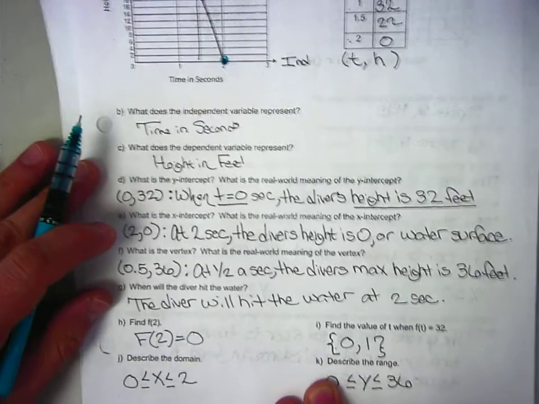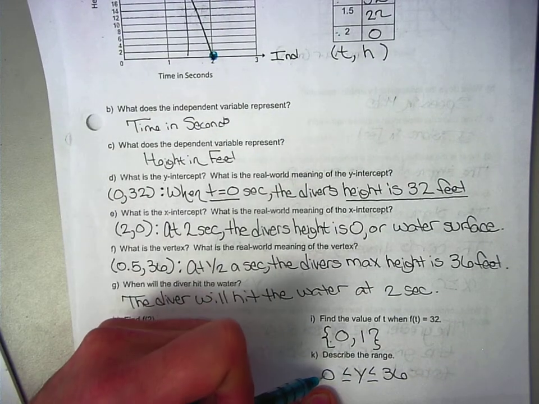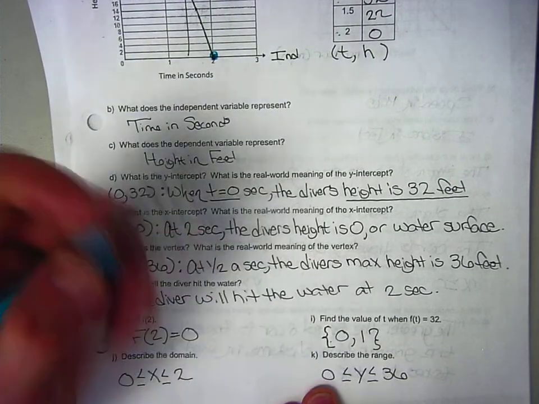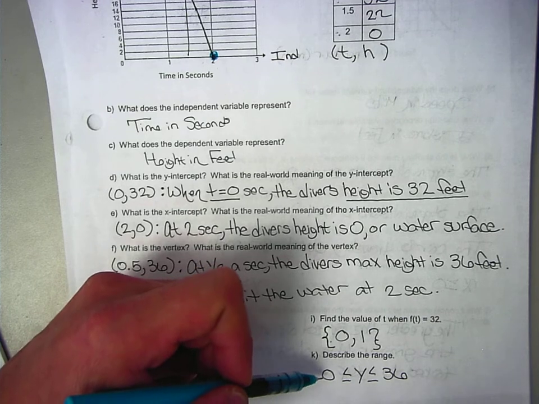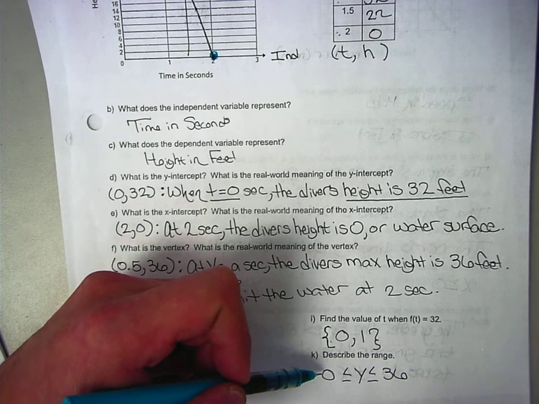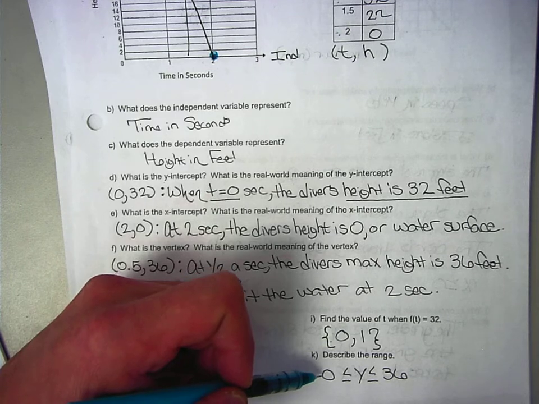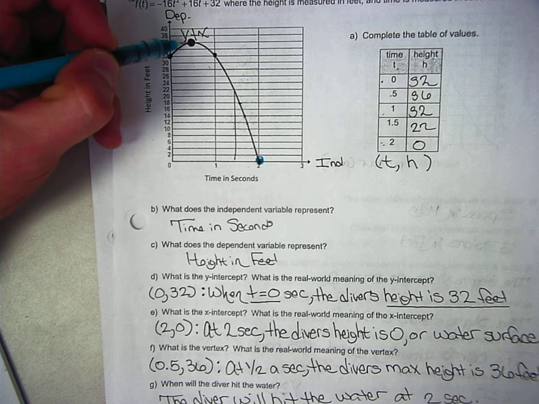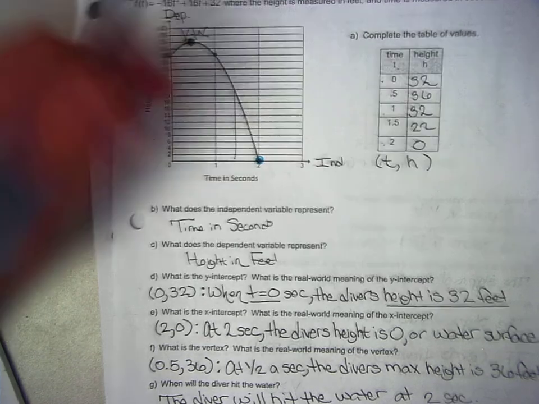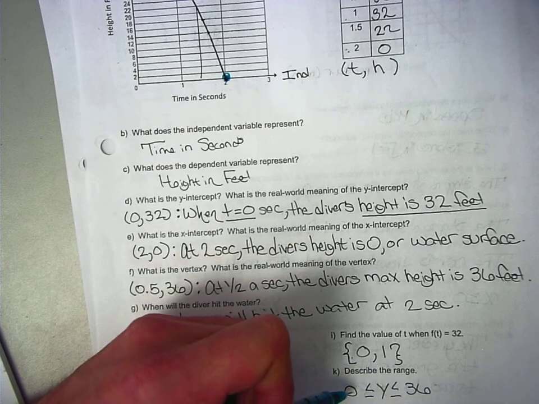Our range behaves the same way. It's from the lowest height ever reached to the highest height ever reached. Well, the lowest height we reach is at the end of this trip when the diver makes contact with the surface of the water. So that would be 0 feet. And the highest would be our vertex way up here when the diver jumps up and hits his maximum height at 36 feet. So everything from 0 to 36.